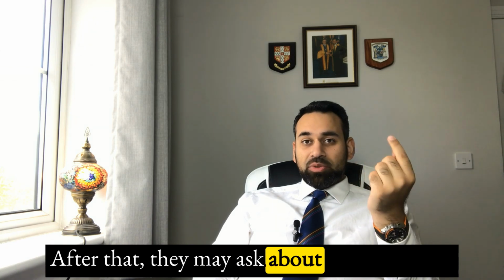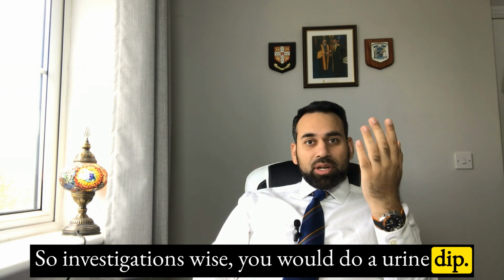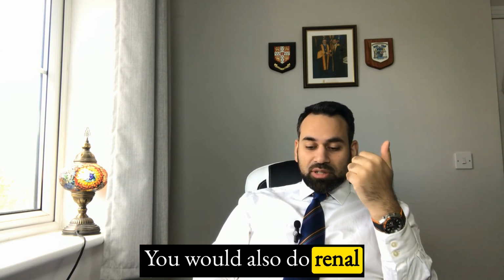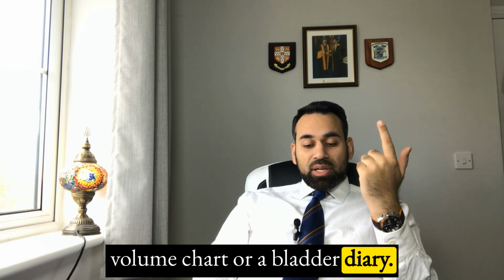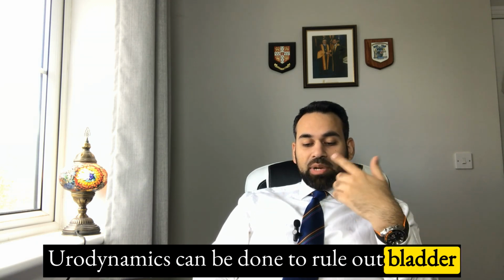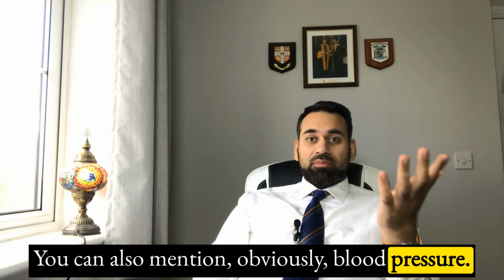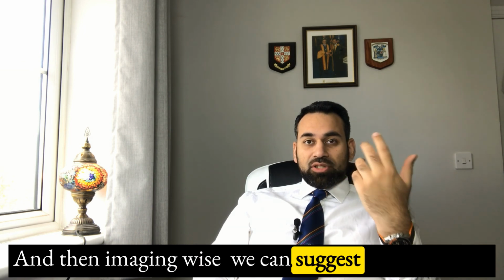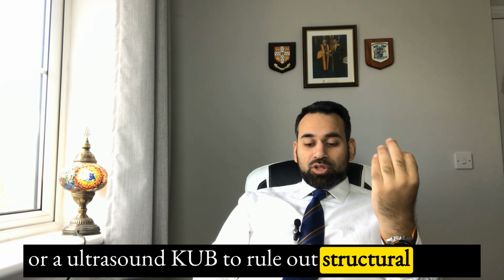After that, they may ask about investigations. Investigations wise, you would do a urine dip, microscopy, culture and sensitivity, and a bladder scan. You would also do renal function tests and infection markers. You would ask for a frequency volume chart or a bladder diary, which can be done to rule out bladder underactivity or outflow obstruction. You can also mention a flow test and post-void residual. And then imaging wise, we can suggest an X-ray KUB or an ultrasound KUB to rule out structural causes.